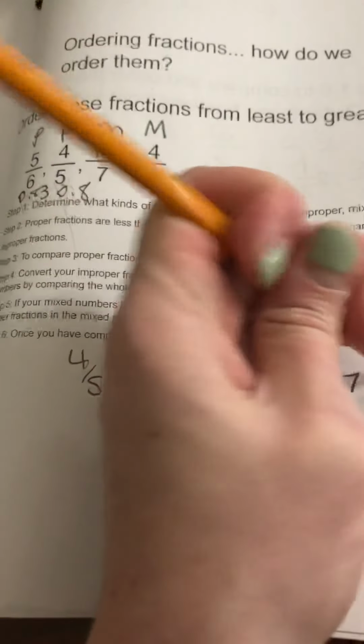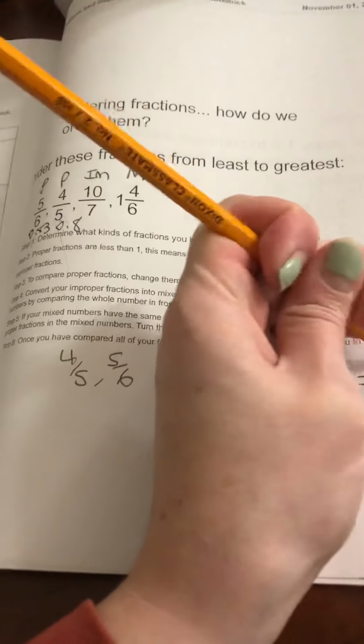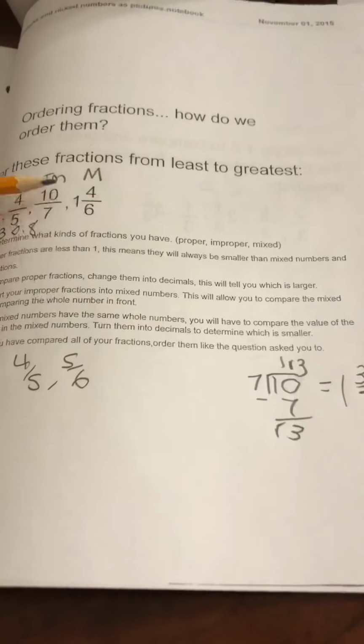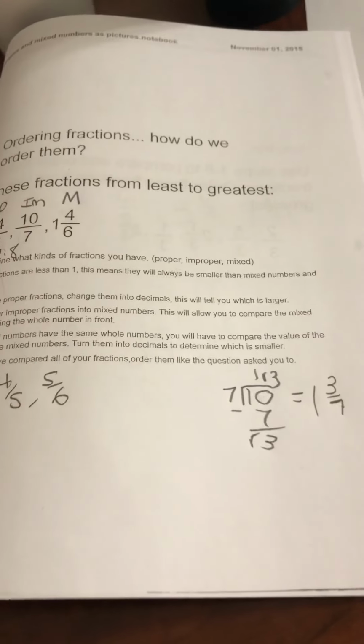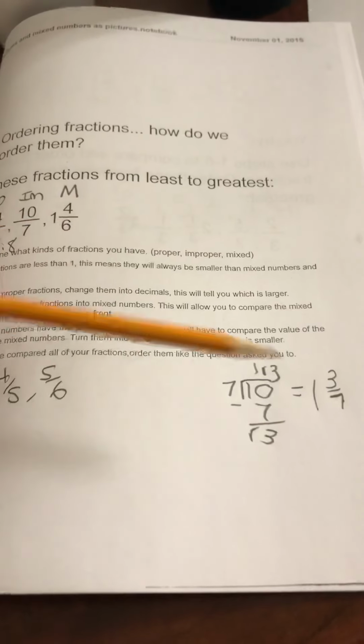So 7 into 10. 7 goes into 10 once, subtract 7. You're left with a remainder of 3. So when I write that as a mixed number, I'd get 1 and 3/7. Okay, so now what I'm left comparing is 1 and 4/6 and 1 and 3/7. So they have the same whole number, which means I need to compare their proper fractions.